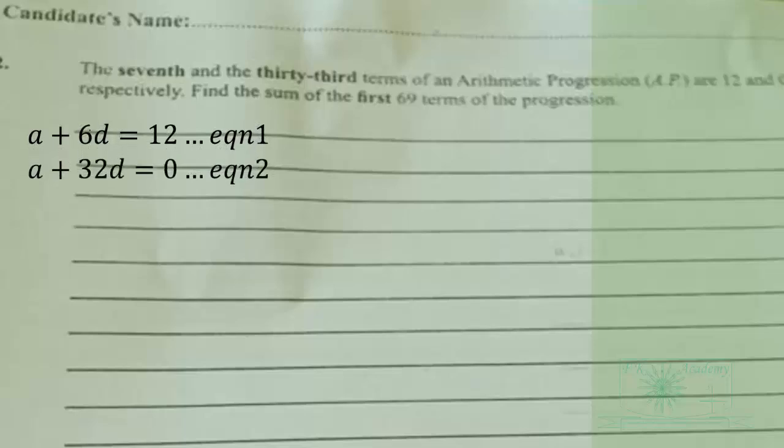So recall that the seventh term is given by a plus 6d, and that is equal to 12 according to the question. And we're also given that the 33rd term, so a plus 32d, is equal to 0. The two equations we can subtract, and that will give us 26d is equal to negative 12.